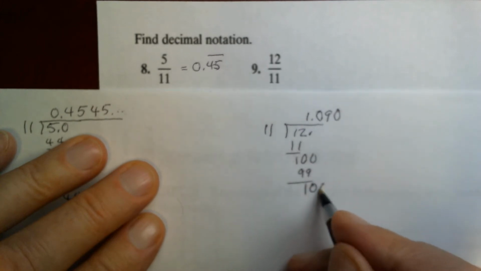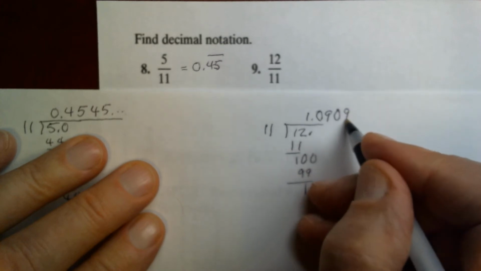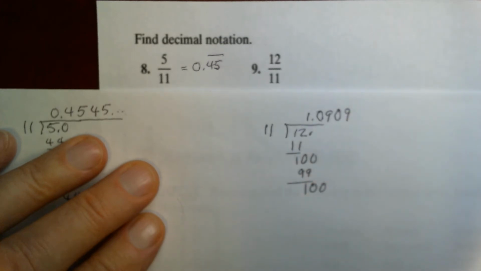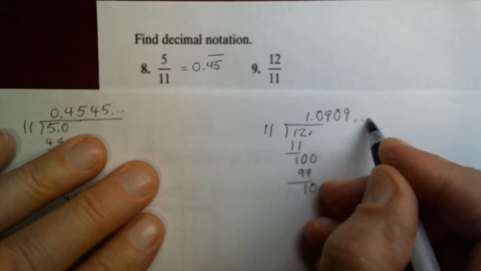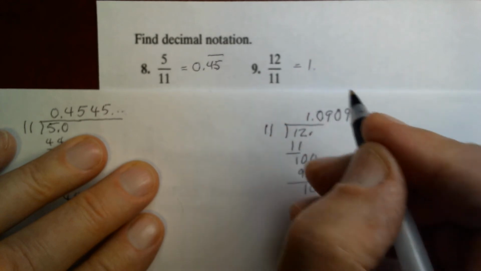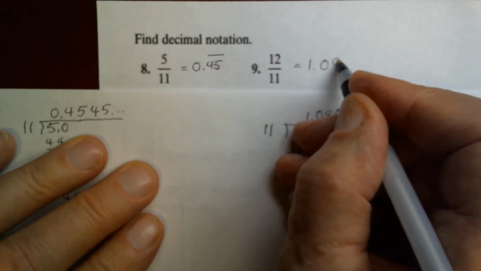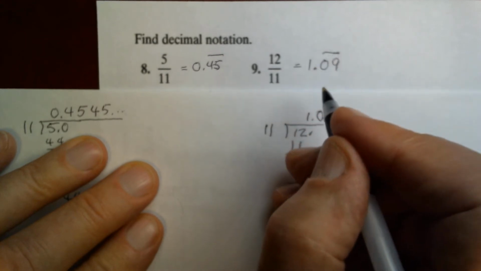So next 0, we have 100. 11 into 100 is 9. And we see the pattern, that the repeating pattern is 0909. So in other words, this is equal to 1.09 with a pattern of 09 repeating indefinitely.